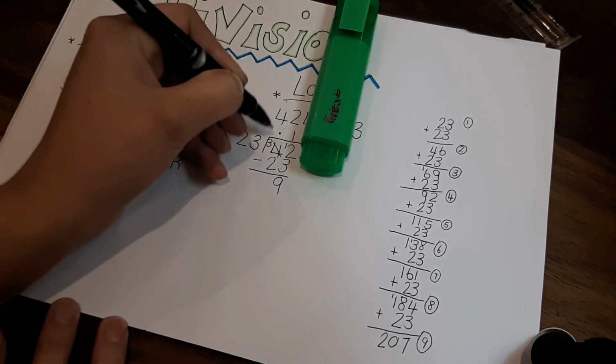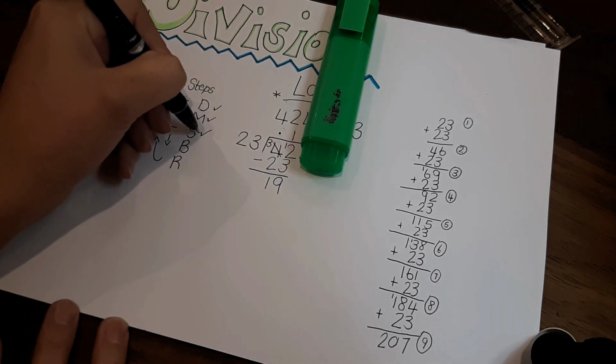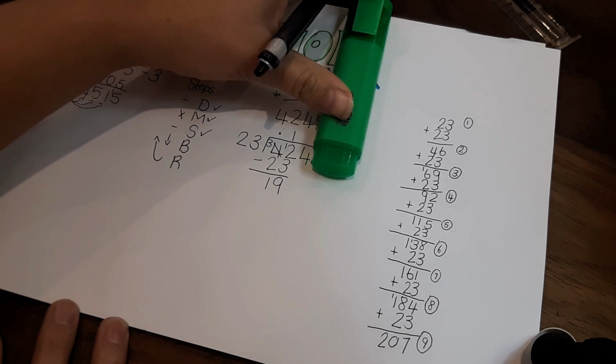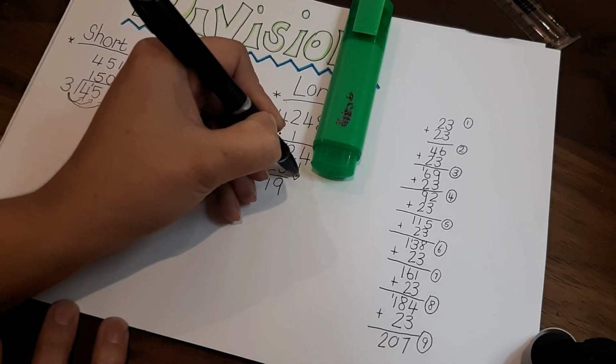Just draw my line there. 3 minus 2 is 1. Okay, that was my subtraction step. Next, I have to bring down. So I open up one more digit. I bring down the 4.